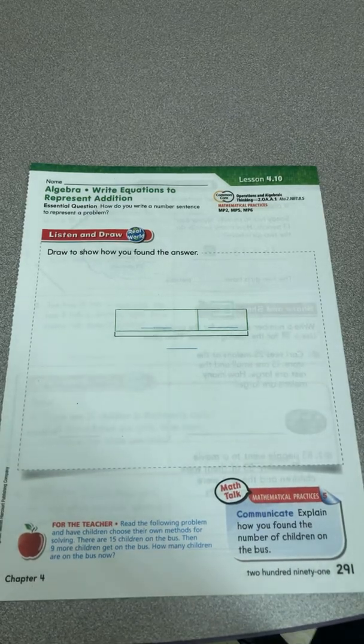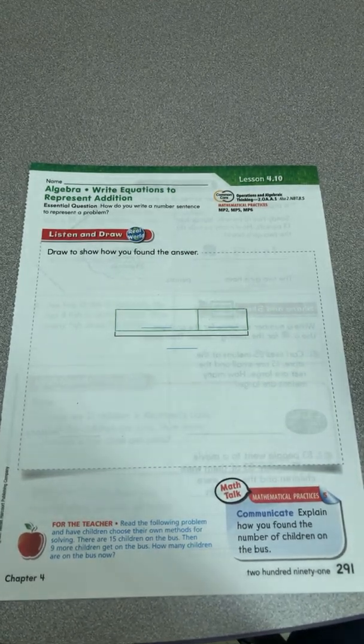This is Math, Lesson 4.10, Algebra, write equations to represent addition, and you'll need pages 291, 293, and 295. Actually, I'm going to ask you to take page 293, the middle page. You can just take that out and recycle it or get rid of it. We're going to skip both sides of that page.